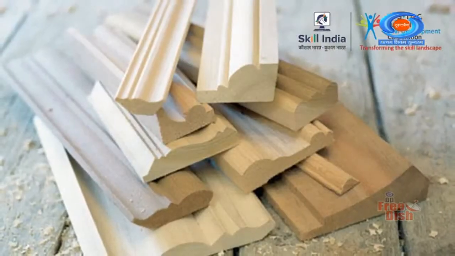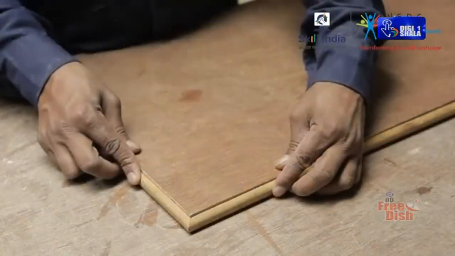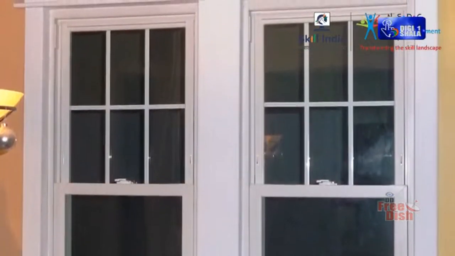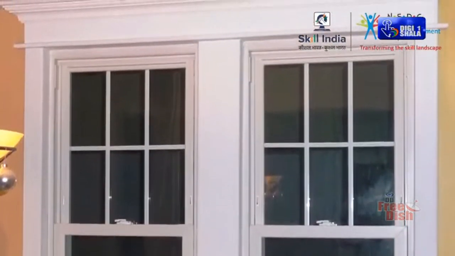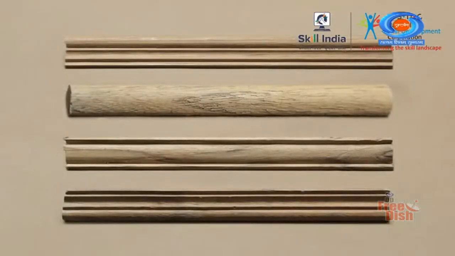Molding is a more elaborate form of beading. A molding is mostly used in joinery work. These decorative devices make it easier to join door and window casings and hide the seams from sight. Let's take a look at a variety of common moldings.